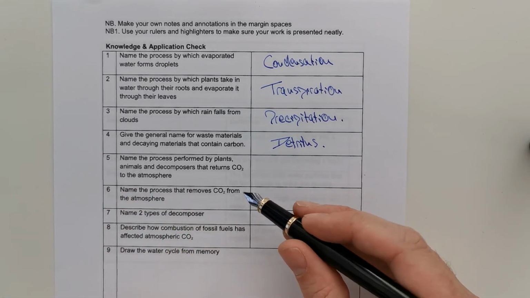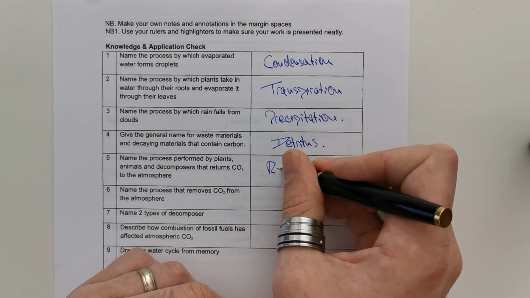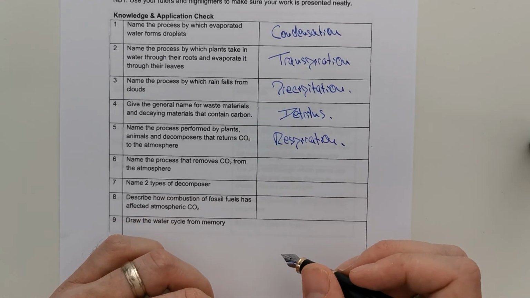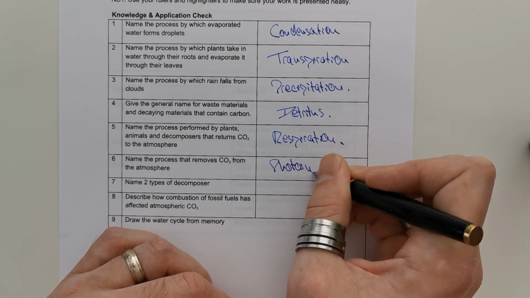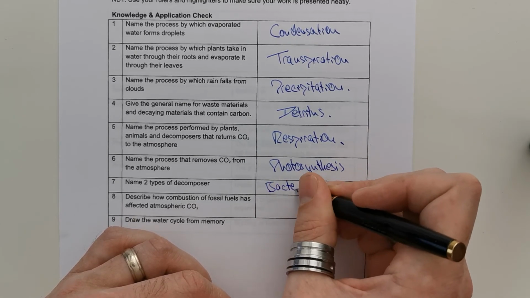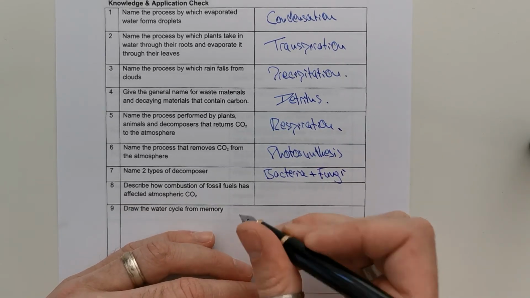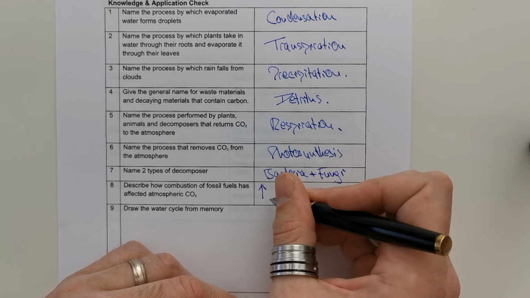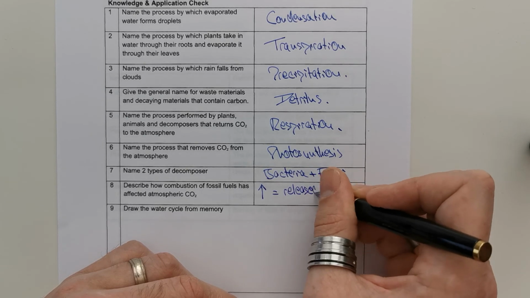Name the process by plants, animals and decomposers that return CO2 into the atmosphere. What process gives CO2 off as waste? Respiration. Name the process that removes CO2 from the atmosphere. What process needs CO2? Photosynthesis. Bacteria and fungi are our 2 decomposers. And describe how combustion of fossil fuels has affected atmospheric CO2. It's increased because we've released more captured carbon.